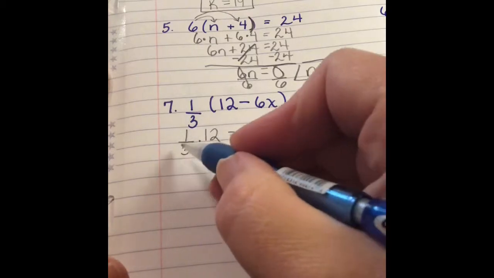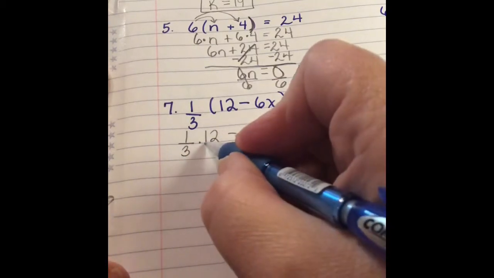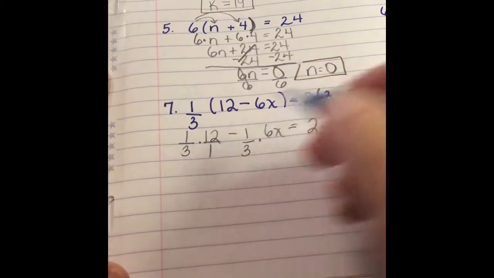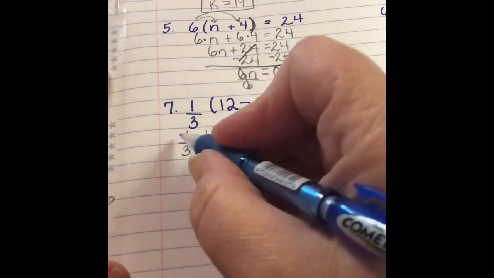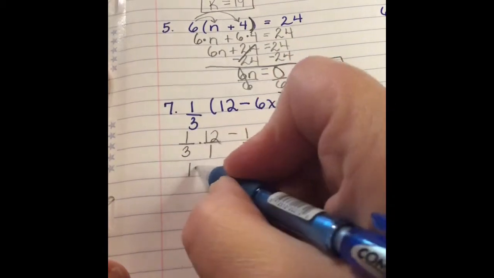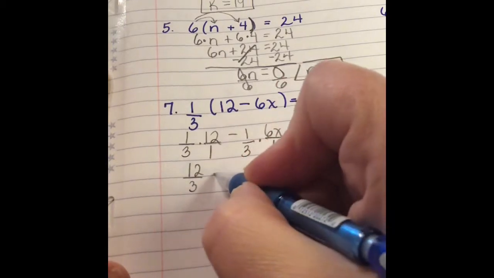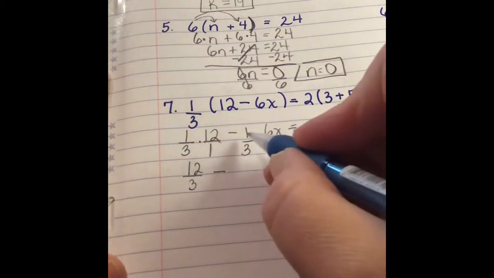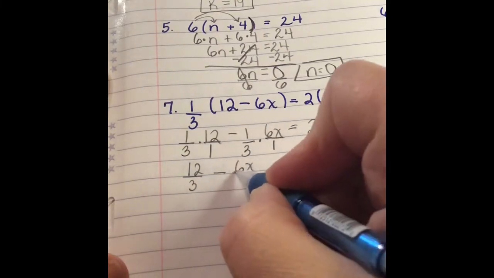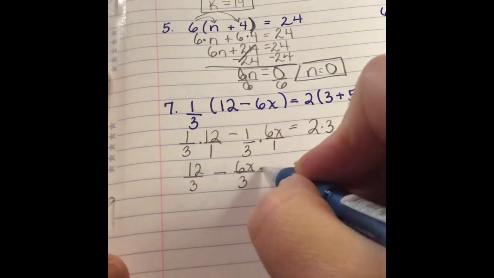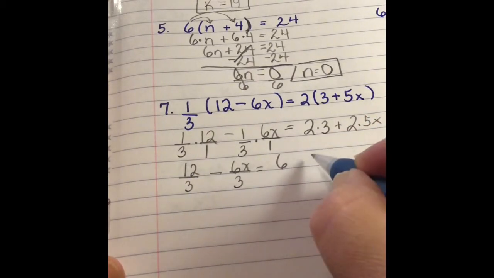I want you to remember when you're multiplying a fraction with the whole number, you can turn that whole number into a fraction by putting it over 1, even when it has a variable. And you can just multiply numerator and numerator, and denominator and denominator. And hopefully you notice that reduces, but I'll continue. Numerator times numerator, denominator times denominator. And then 6 plus 10x.